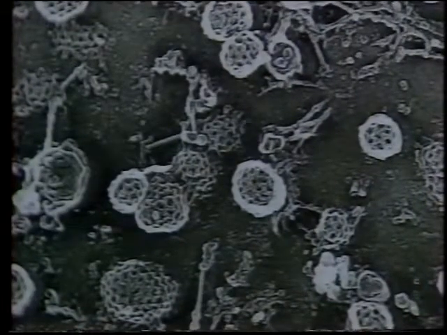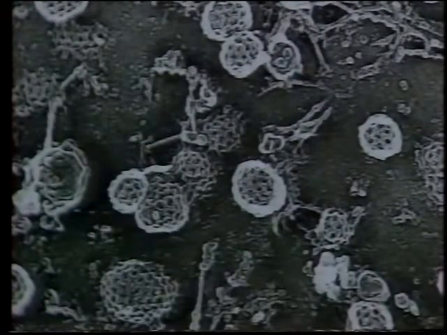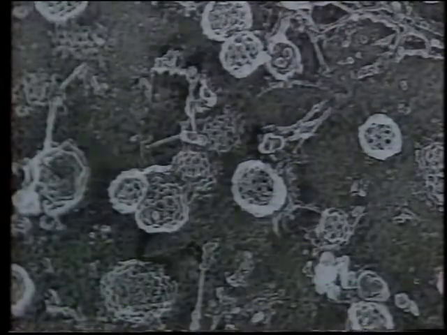Eventually, Pierce isolated a protein from these fragile shells. She called it clathrin, which means lattice-like. Clathrin molecules can be seen under the electron microscope. How do they assemble to form lattices? The basic building block is a three-legged structure composed of clathrin molecules. Each leg contains two protein chains plus a short tail region, rather like a boot.